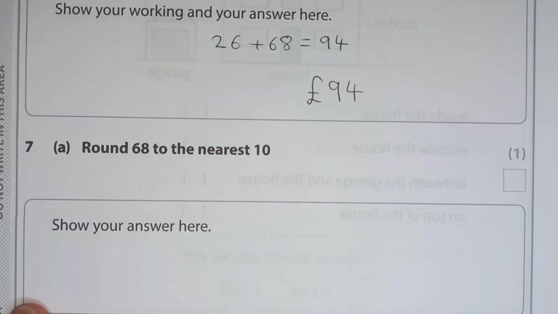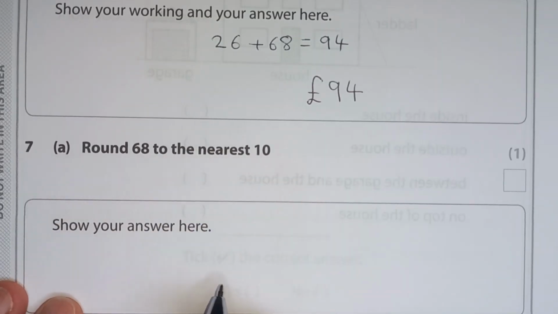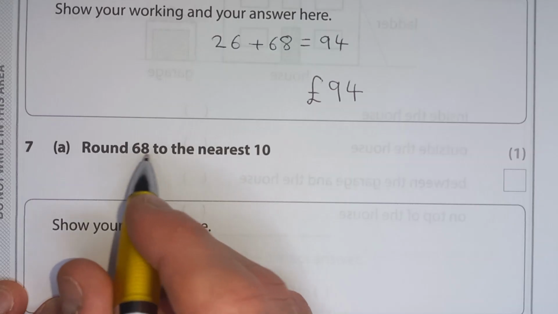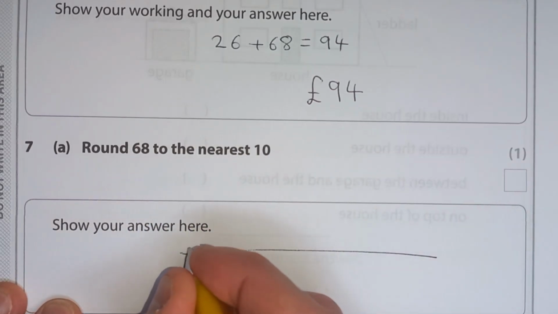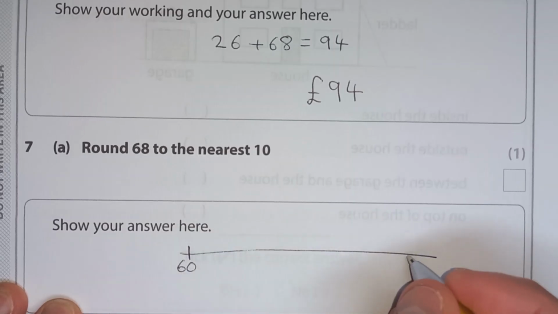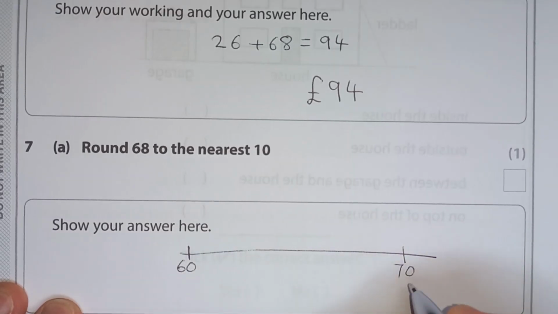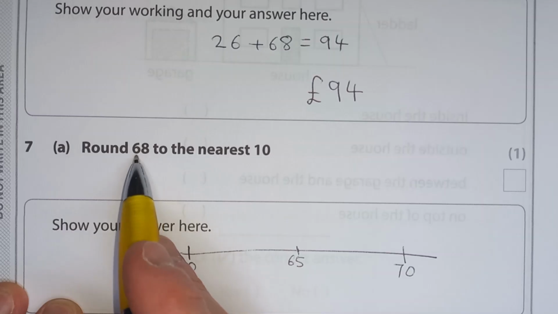Question 7a. Round 68 to the nearest 10. So if it's 68, it's going to be more than 60, but the next 10 up would be 70, so it's going to be less than 70. Halfway would be 65. So where's 68 going to be?